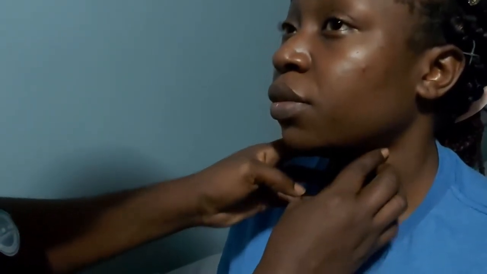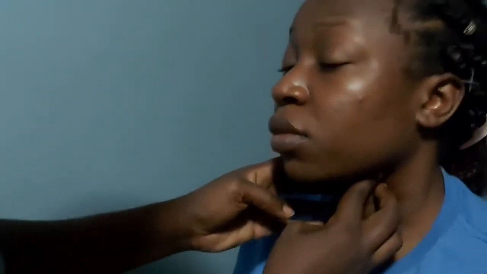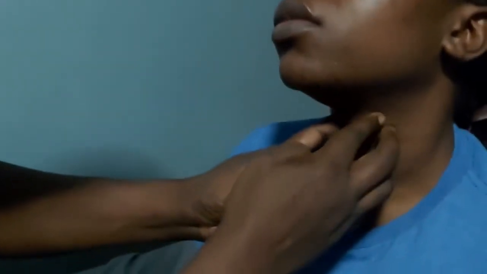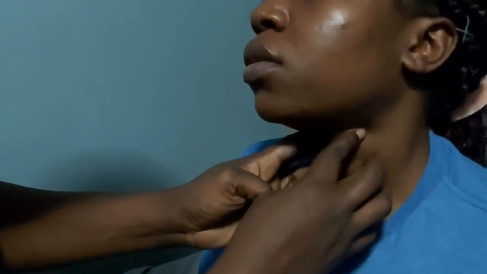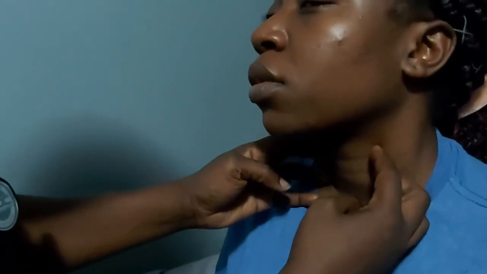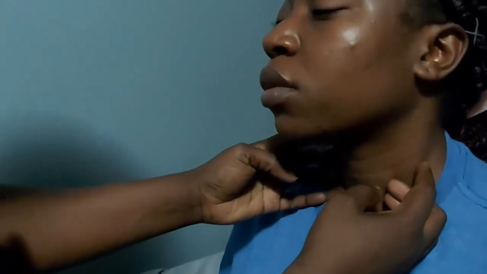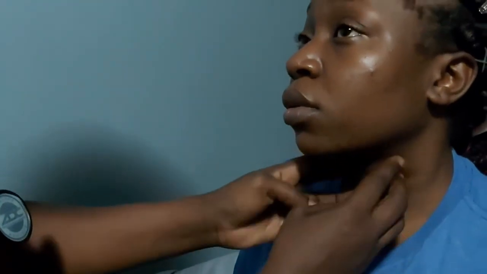No. Okay. While doing that, I'm putting my right fingers laterally, palpating the right lobe and finding the lateral margin. And with my left fingers, I'm palpating laterally, finding the left lobe, noting the size, the shape, and the consistency of the thyroid gland, and identifying whether there is any tenderness or nodules.